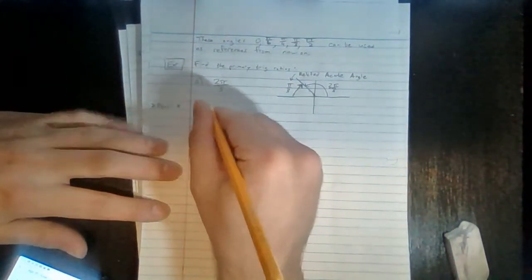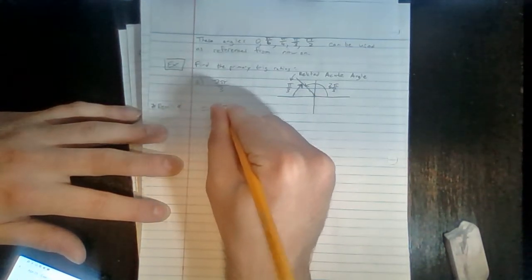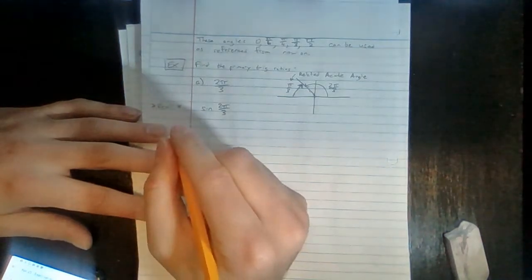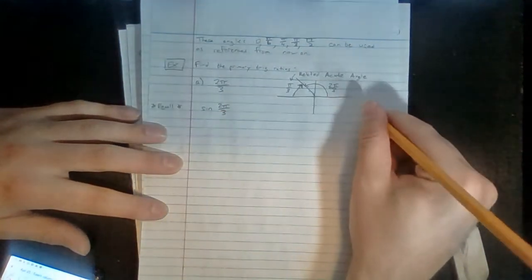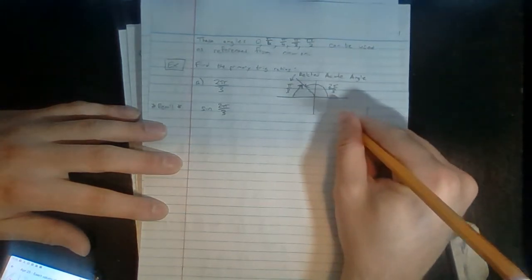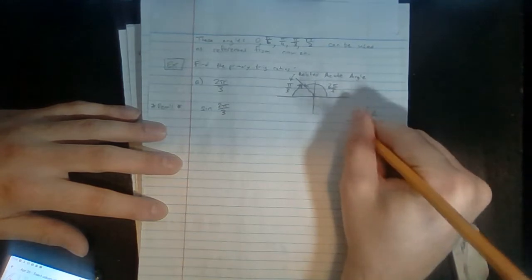So we can use that if we're looking for sine of 2 pi over 3. We can use that to find an equivalent expression. The other thing to remember is where are we positive? And so we use this CAST mnemonic device.